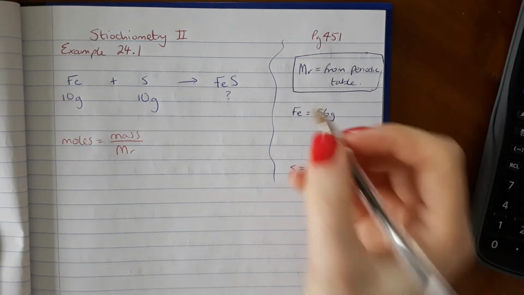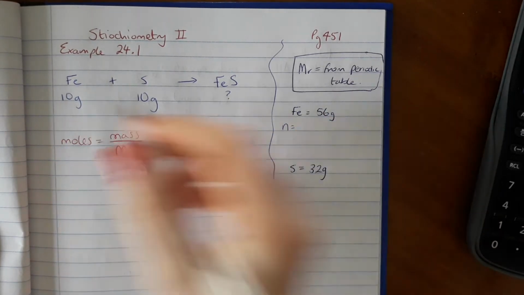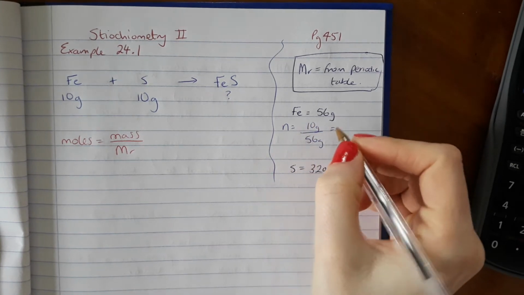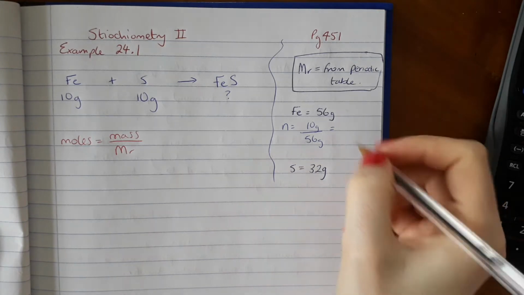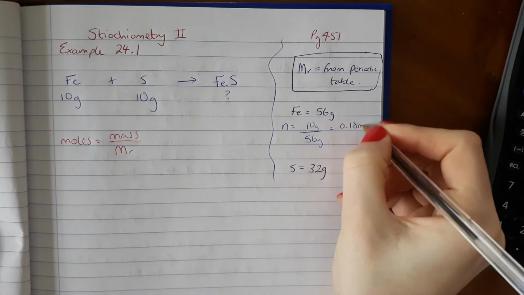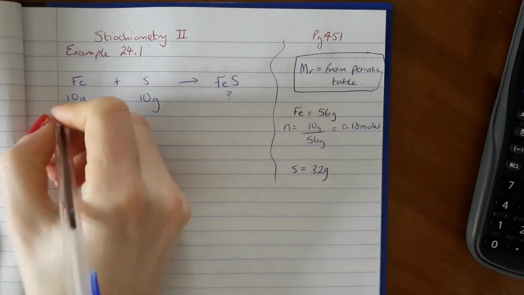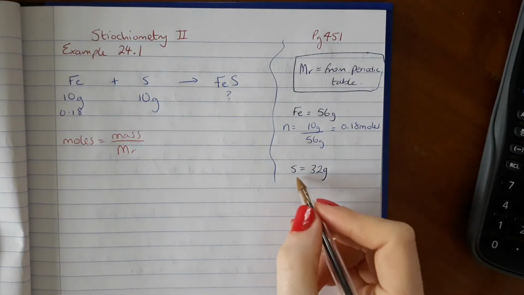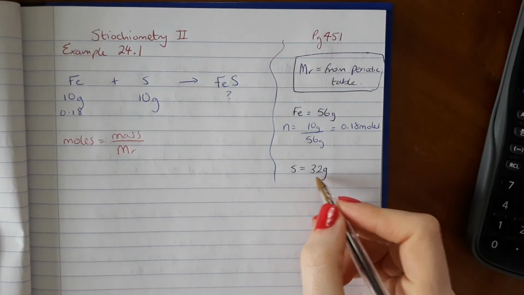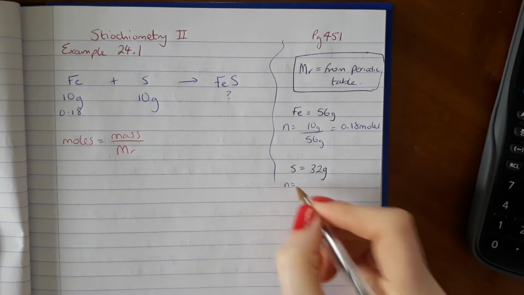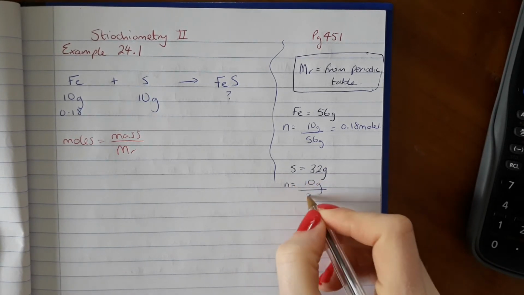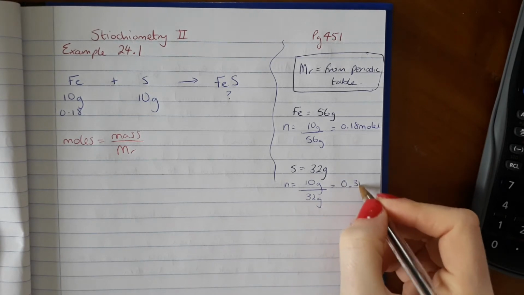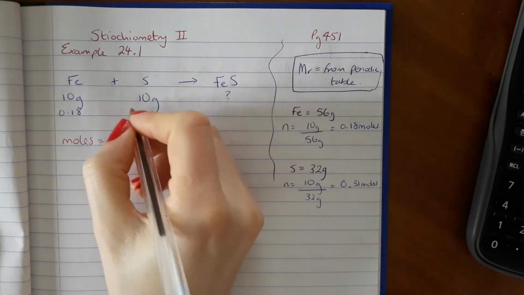So iron is 56 grams. So moles of iron is the mass given to me, which is 10 grams divided by 56 grams, which will give you a number of moles of 0.18 moles. Okay, I'm going to put that in over here under the iron. For sulfur, the relative molecular mass from the periodic table is 32 grams, so my number of moles is going to be again 10 grams divided by 32, gives you moles of 0.31 moles.